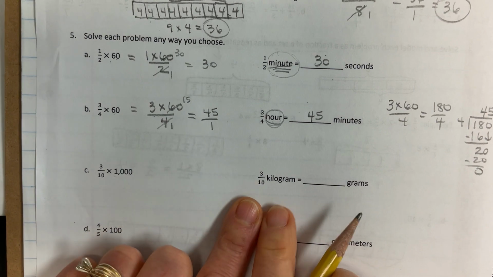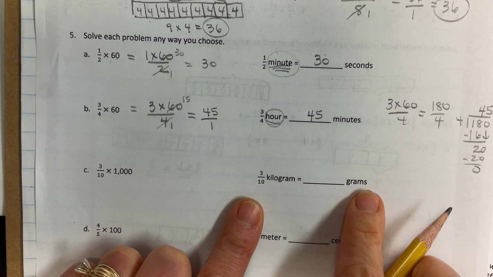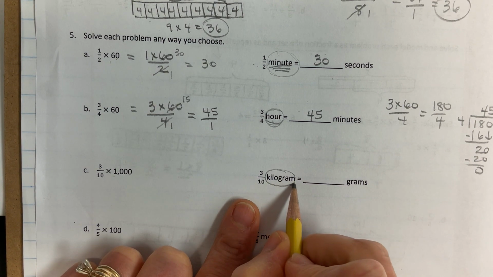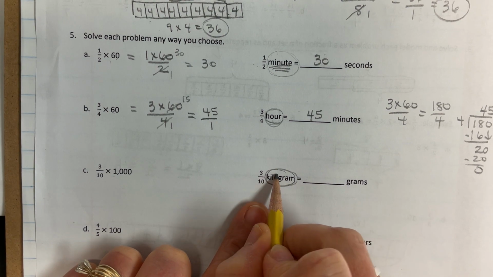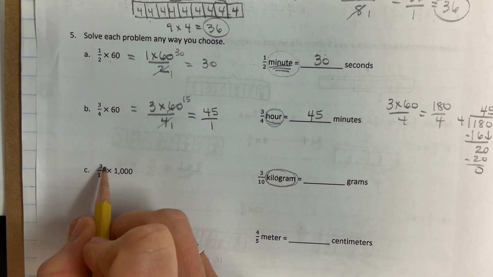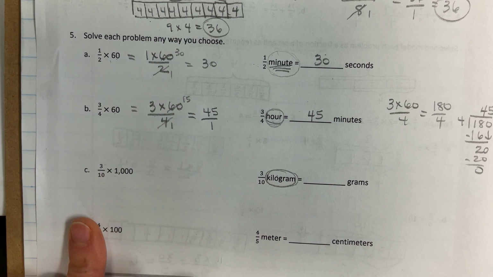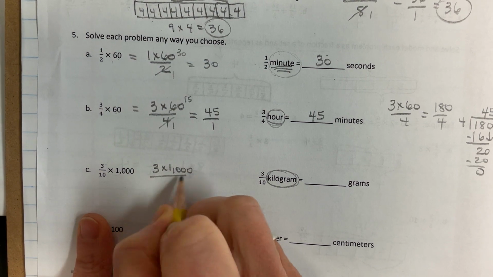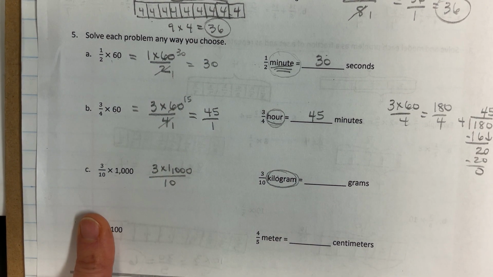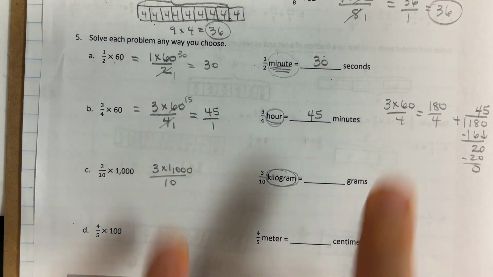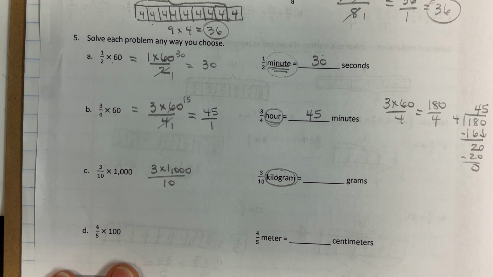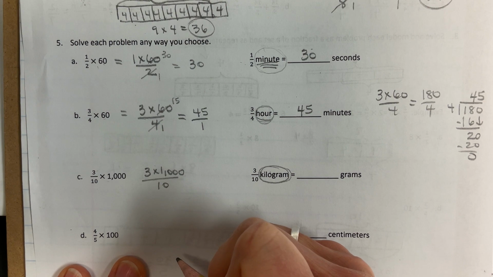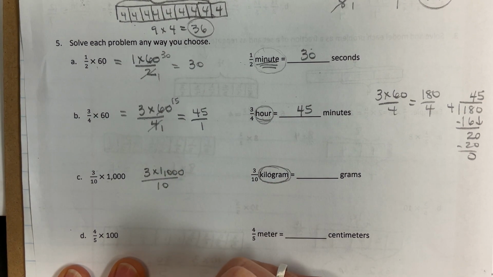Okay, next one. 3/10 of a kilogram is how many grams? Okay, well, notice in place of this word kilogram, I'm going to substitute something that's equal to a kilogram, 1,000 grams. So 3/10 of 1,000 grams would give me my answer. Okay, so I have 3 times 1,000 divided by 10. Okay, so again, you can do it either way, just like I did it up here. But I'm going to practice that simplifying first strategy. How many times does 10 go into 1,000? Okay, or 1,000 divided by 10 would be 100.